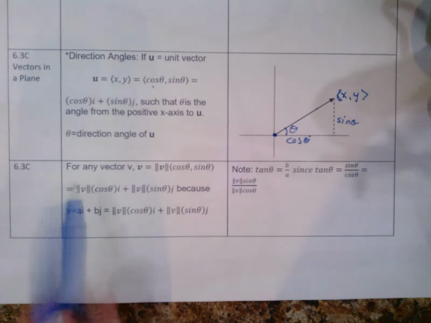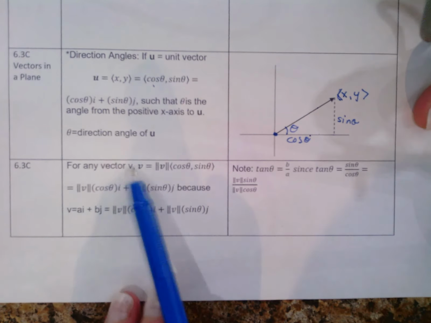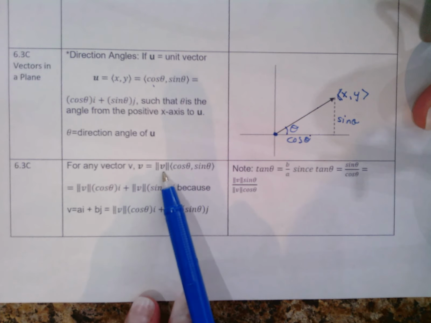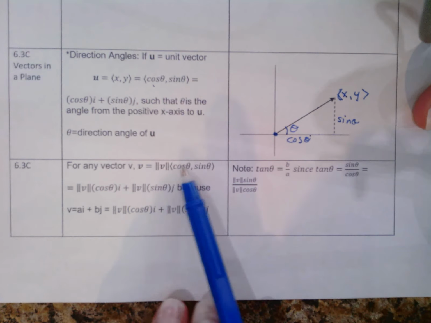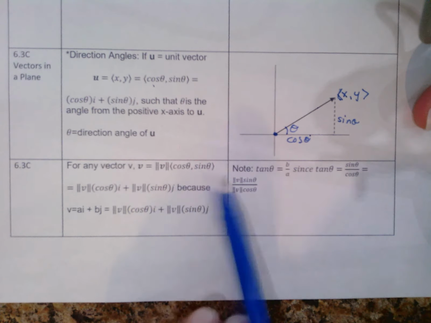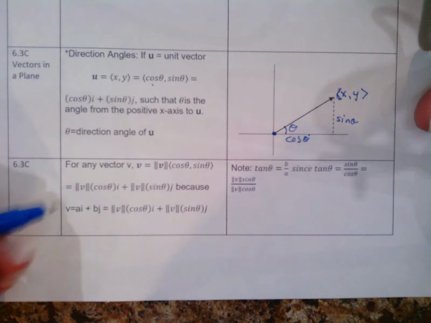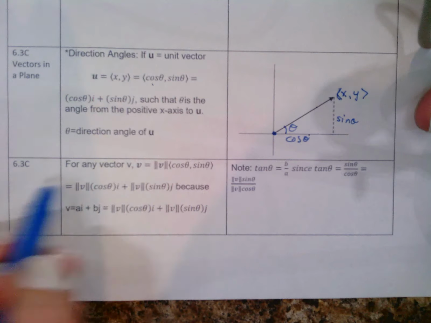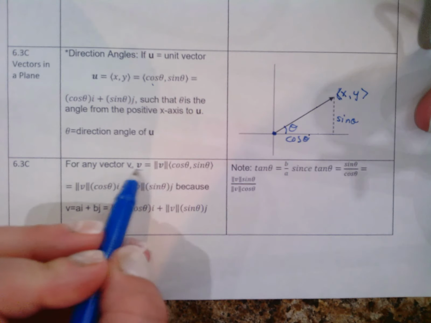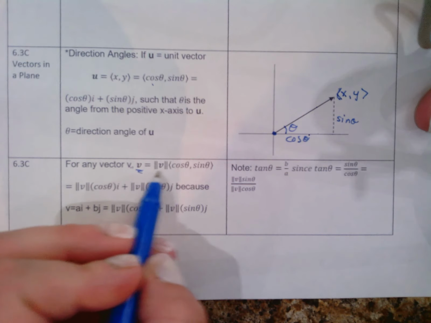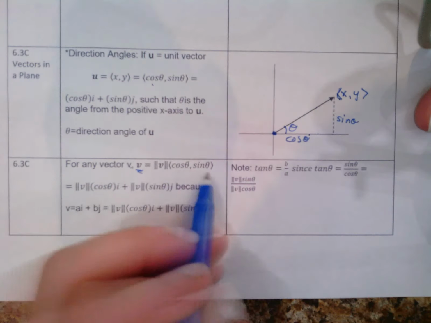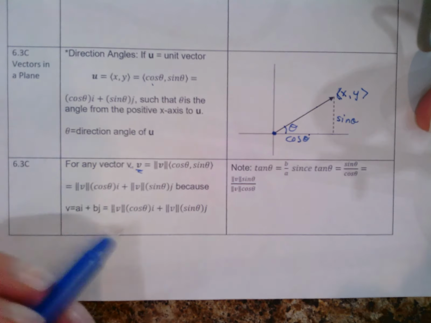So now, for any vector v, v equals the magnitude of vector v times the vector cosine theta, sine theta. And so that's just another formula, just writing it out another way. So this says, for any vector v, v equals the magnitude of v times cosine of theta, sine of theta.